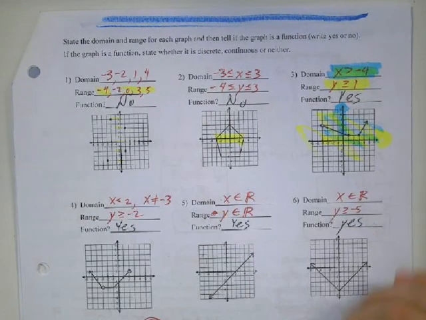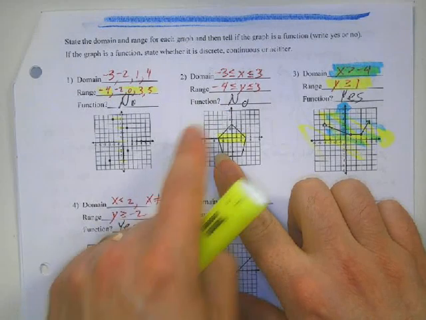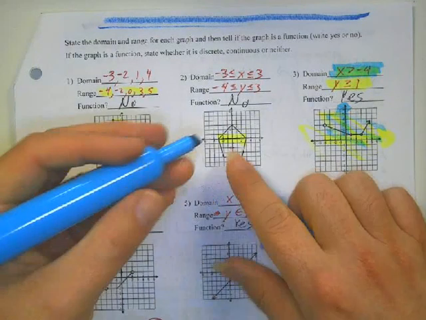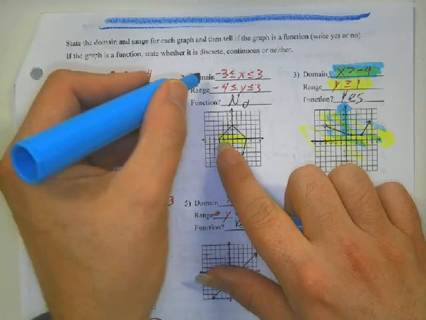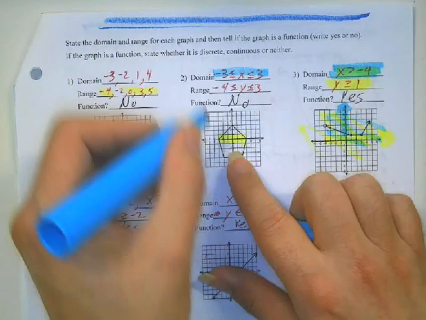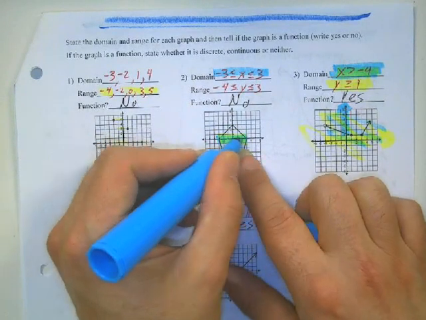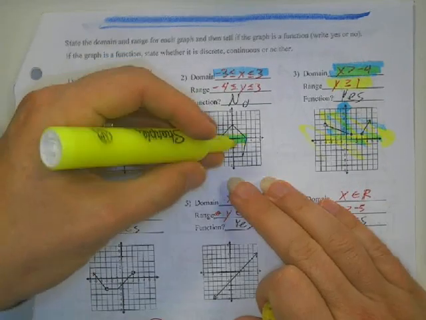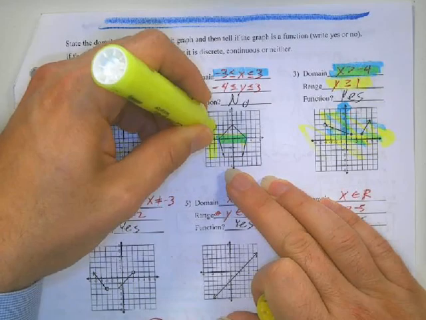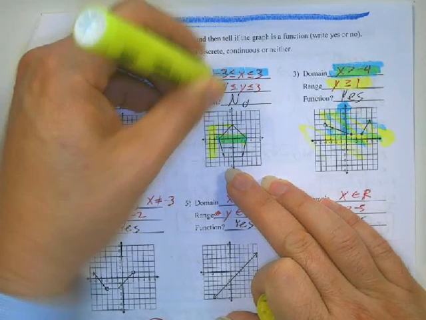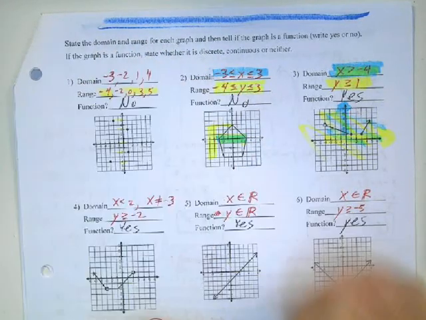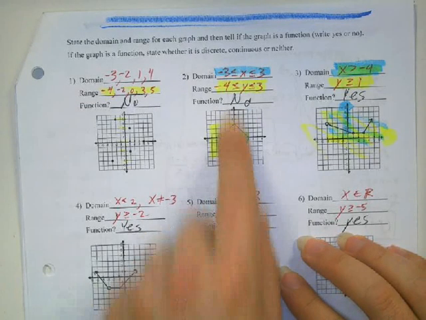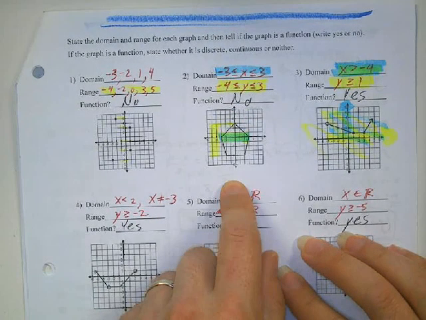Okay, pay attention to this coloring. Okay, I messed up again. So the domain goes from -3 to 3. My range starts at -4 and goes up to 3. It's not a function because if I do a vertical line test, it goes through it twice.